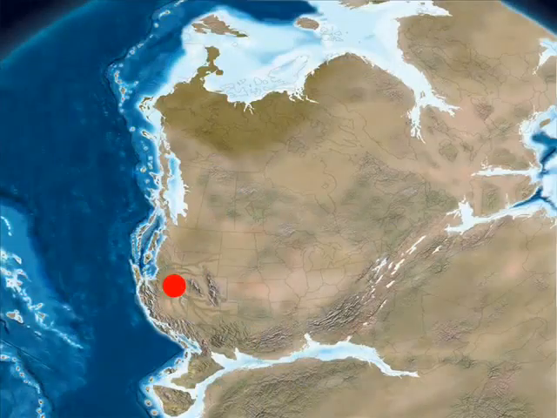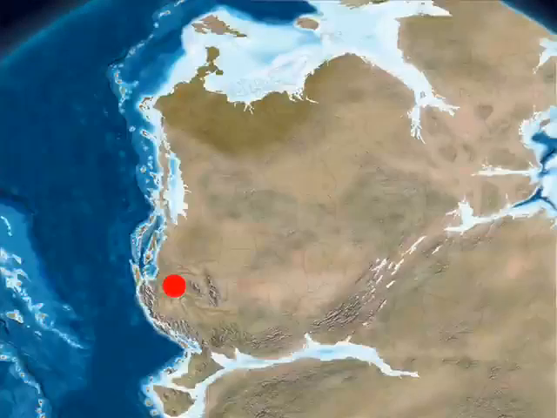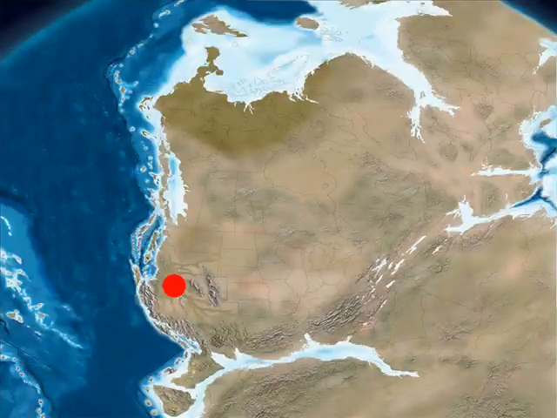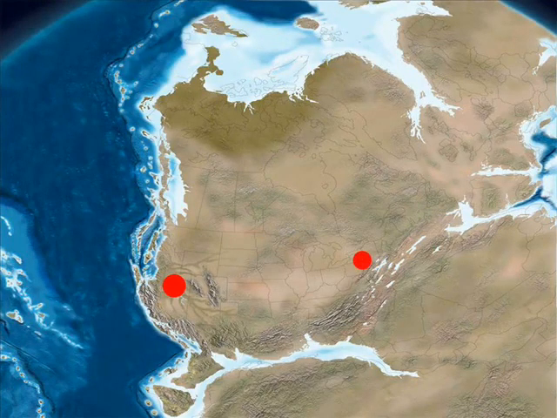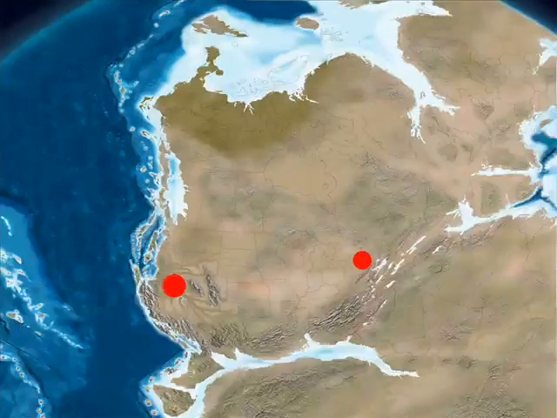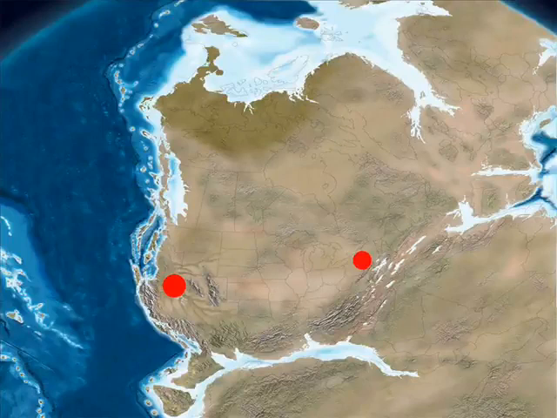Now, about the problem you have with transport of the sediment, let's look at the paleogeography at the time of formation of the Navajo sandstone. The Navajo sandstone was here, and the source of the sediment was here. Now, Neff, you've argued that winds could not have transported the sediment across the country and deposited it as the Navajo sandstone.